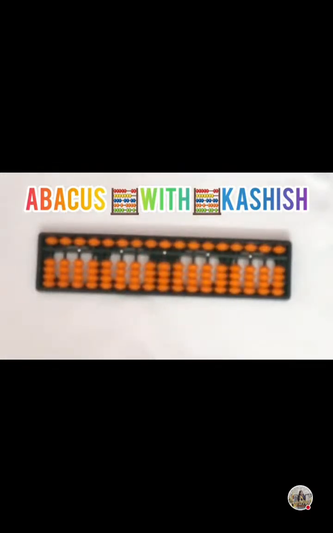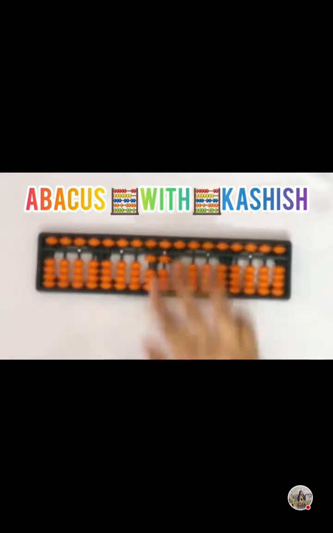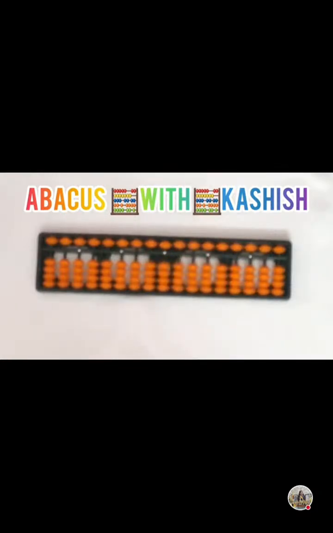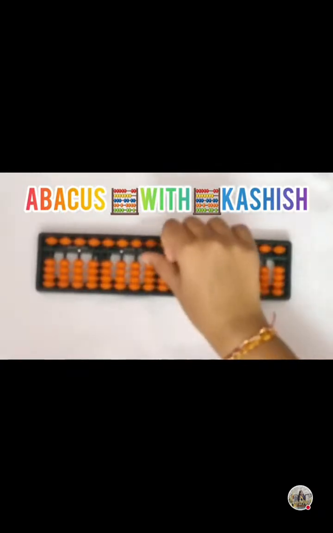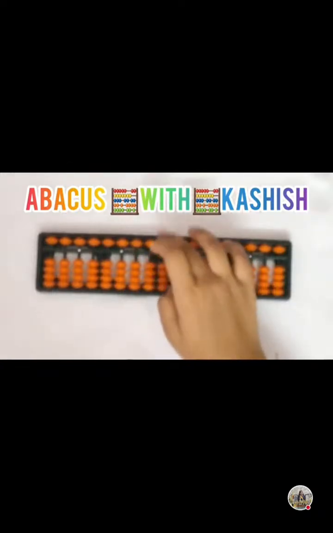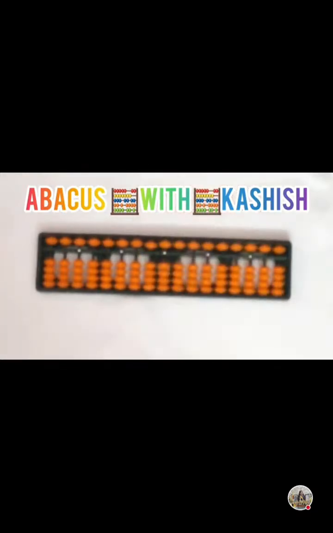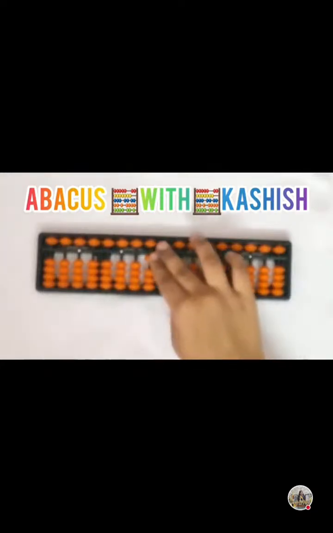Similarly, if we want to add 11, 1 more. So 1, 11. 12, 1, 2, 12. 13, 1, 3, 13. 14, 1, 4, 14. 15, 1, 5, 15. 16, 1, 6, 16. 17, 1, 7, 17. 18. 19. 20.